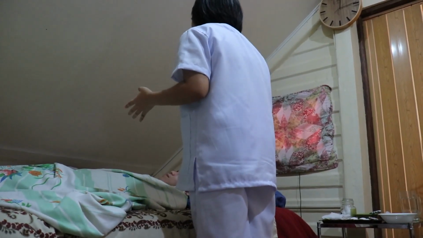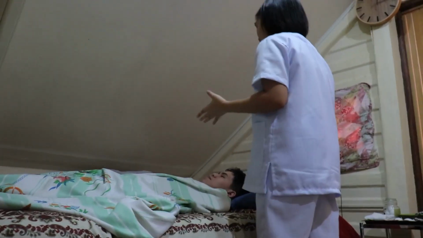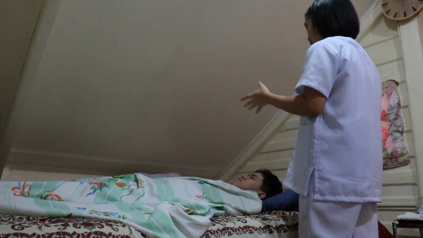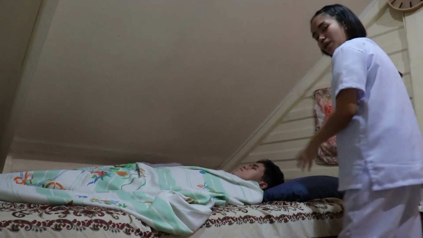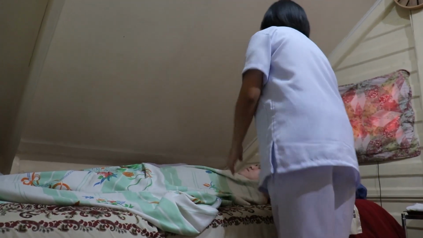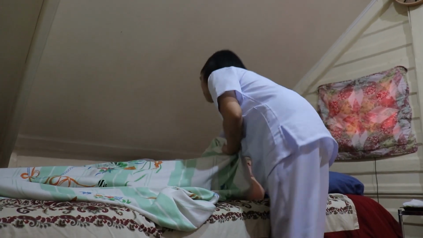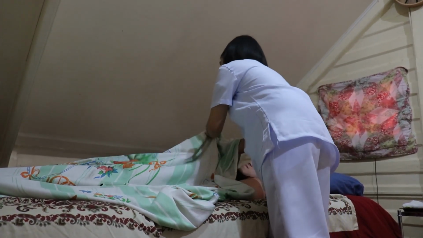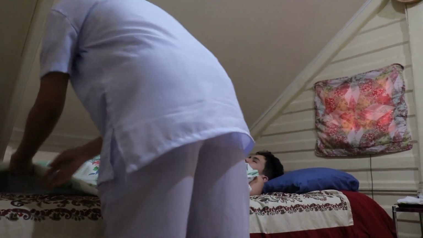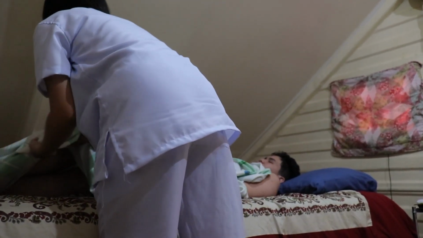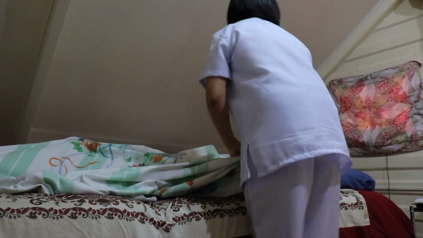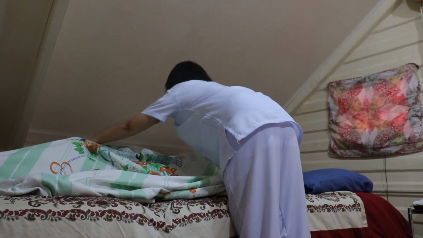So, Sir Villena, I will now position you in a side-lying position with the head of the bed lowered. And now, sir, I will position you. I will just cross your arms and cross your legs. Okay, sir, I will assist you in 1, 2, 3.